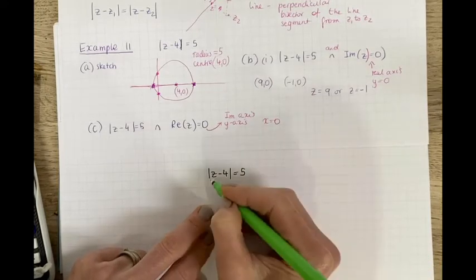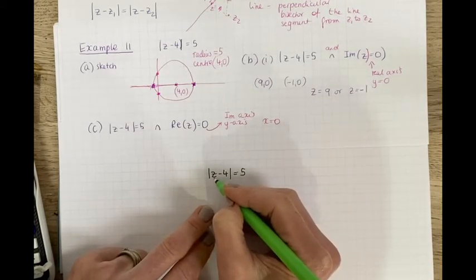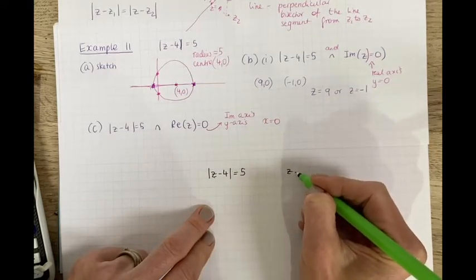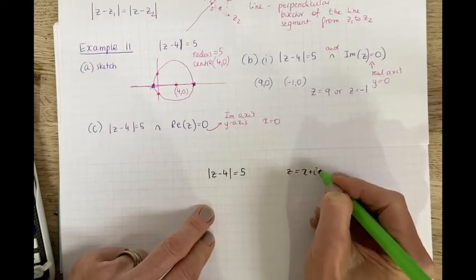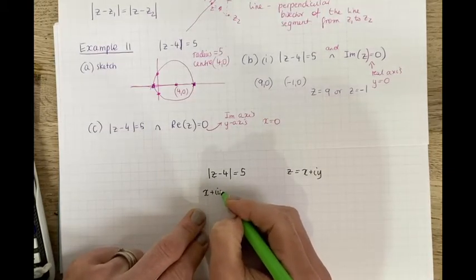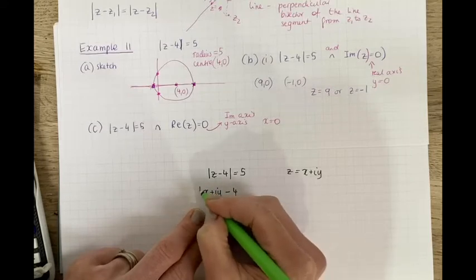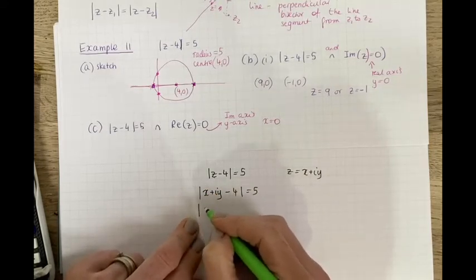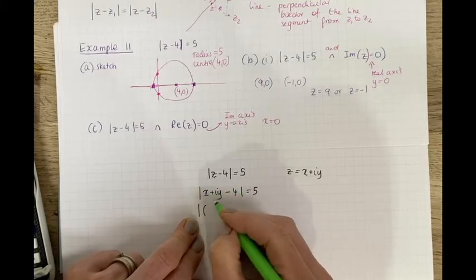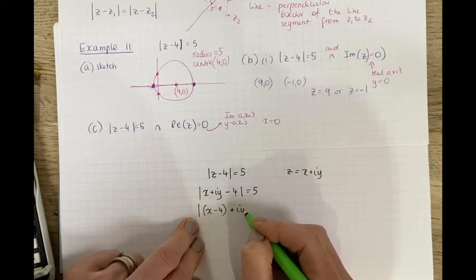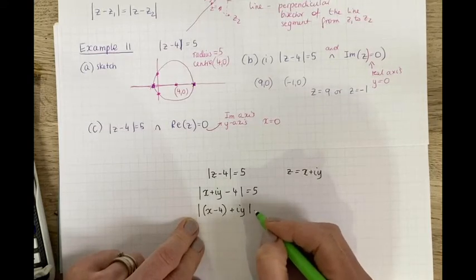you can replace z with x + iy if you wanted to, and then you've got |x + iy - 4| = 5. You can see that the real part of this complex number is x - 4, and the imaginary part is iy.